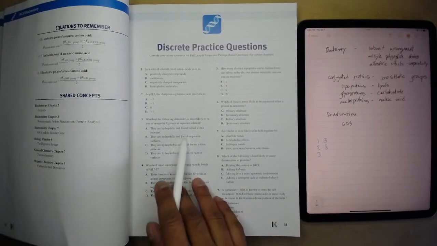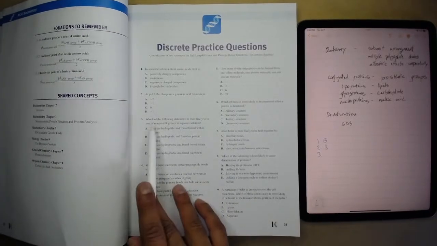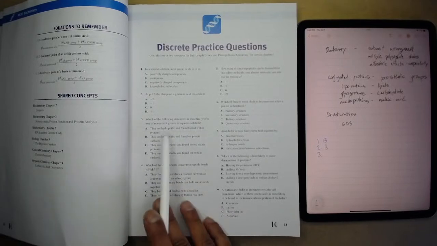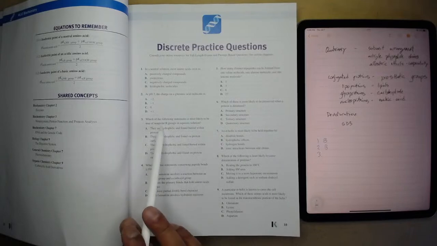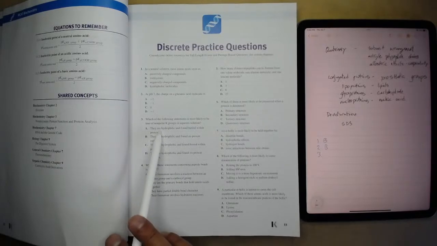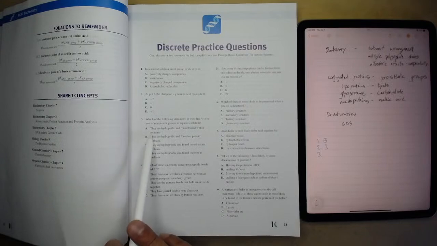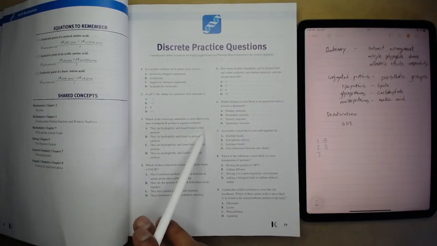3. Which of the following statements is most likely to be true of non-polar R groups in aqueous solution? Polar is hydrophilic, non-polar is hydrophobic. They are hydrophilic and found buried within proteins. They are hydrophilic and found on protein surfaces.